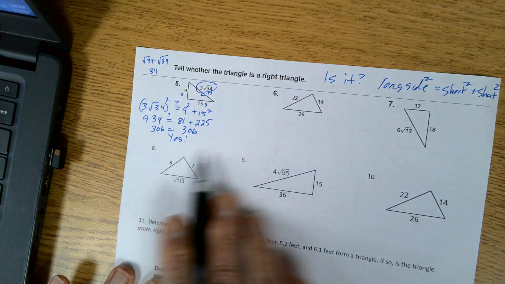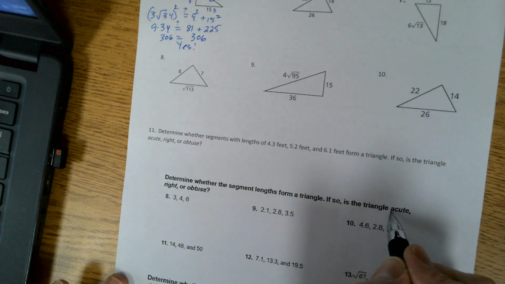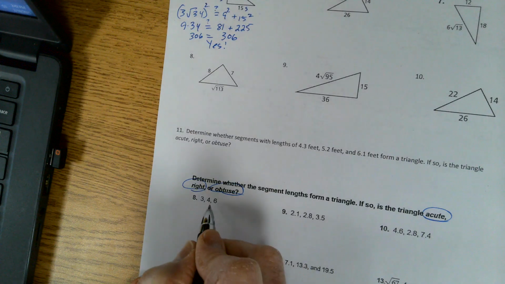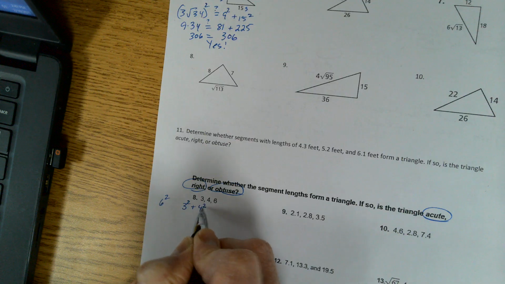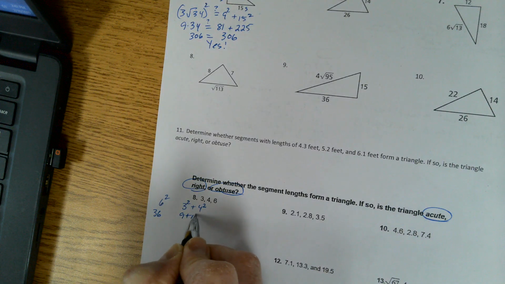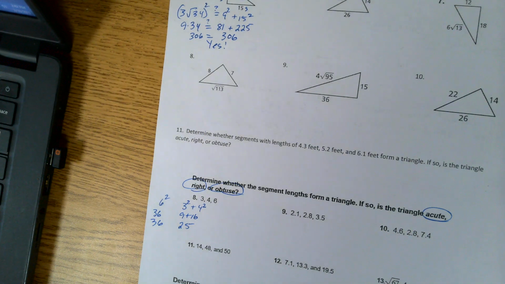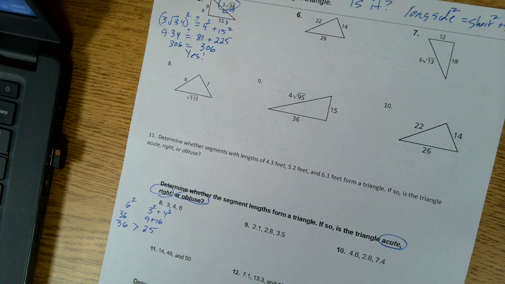So you guys are doing that with these. You're trying to figure out, is it a right triangle? Okay? Now, with these, is it acute, right, or obtuse? That's the question. So you're going to take the long side and the short sides, right? And we're going to find out what goes here. Is it equal, greater than, less than? So when I look at this, 36 is more than 25. That means instead of my angle being opened just enough to be a right angle, that angle's opened up too much, and this is obtuse.